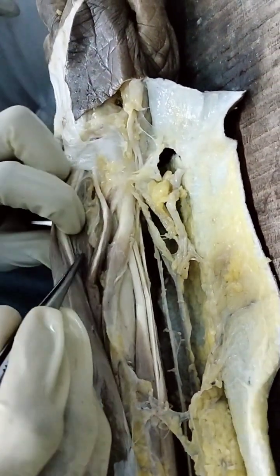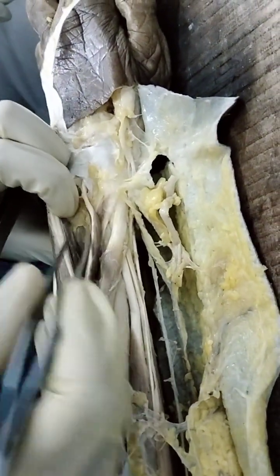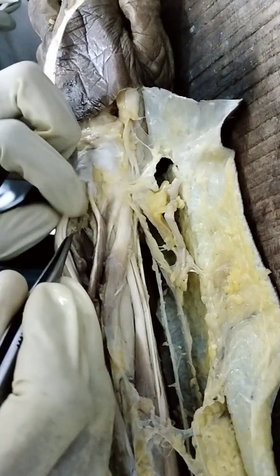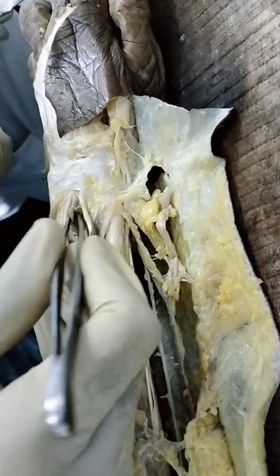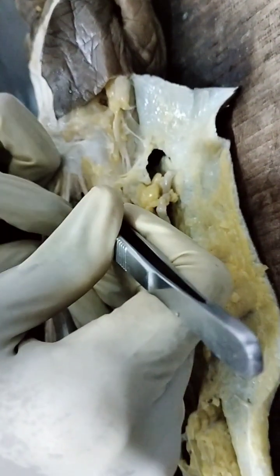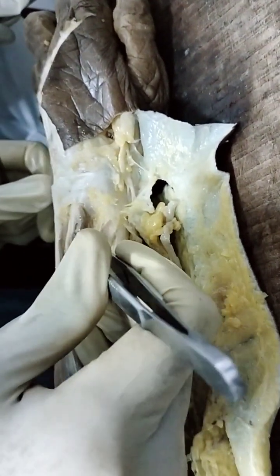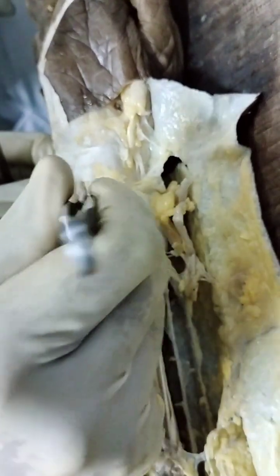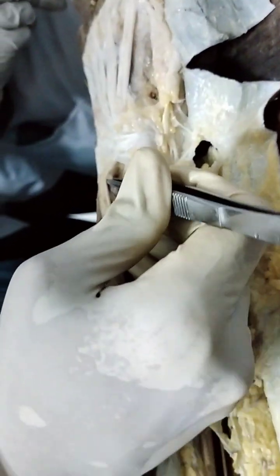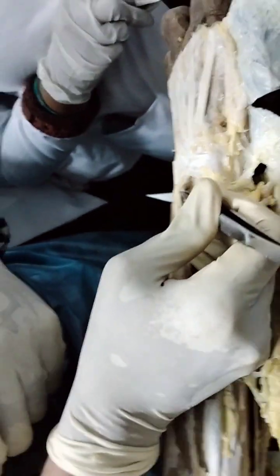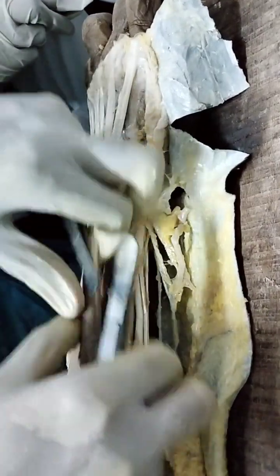Okay. So one more muscle arising from the lower part of the posterior surface of the ulna. Can you see the movement of the tendon towards the index finger? So indicis, extensor indicis. Can you understand everybody now? Right? So once again the deep group of muscles.